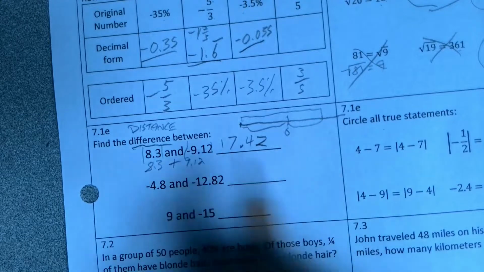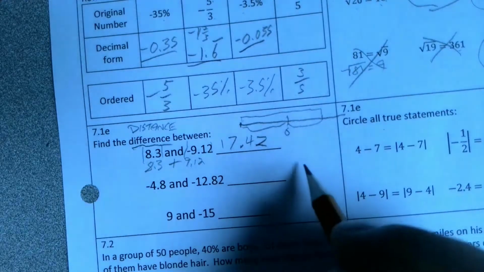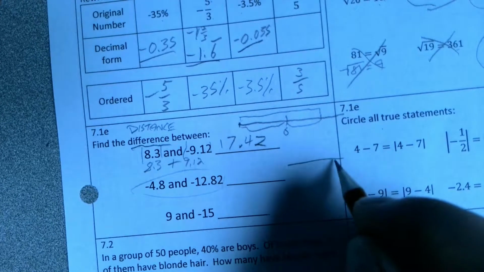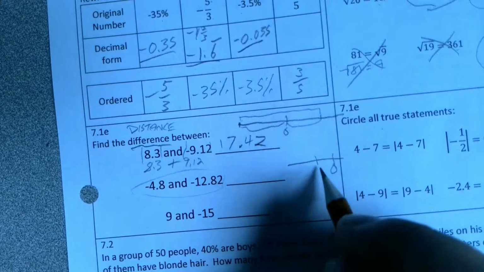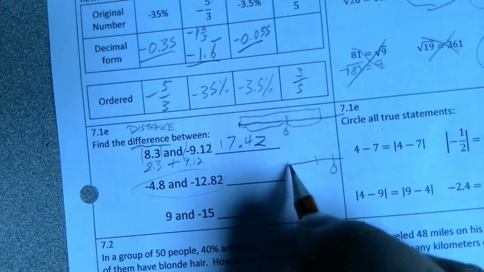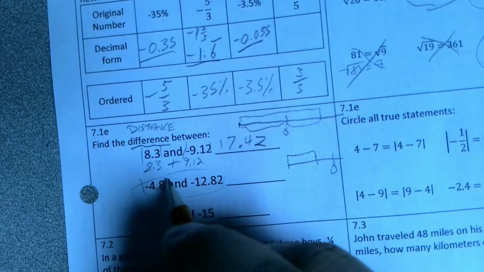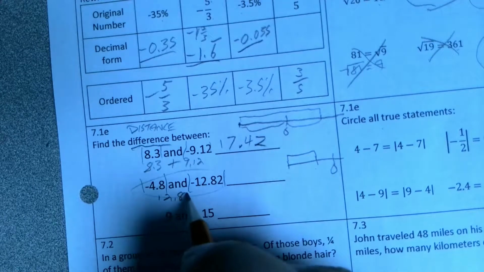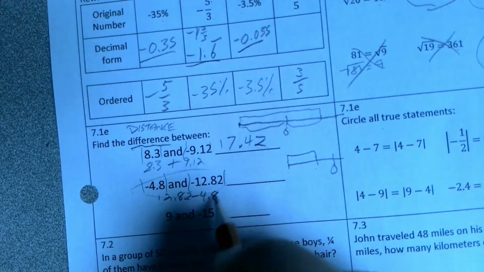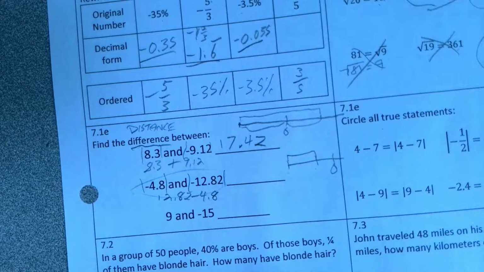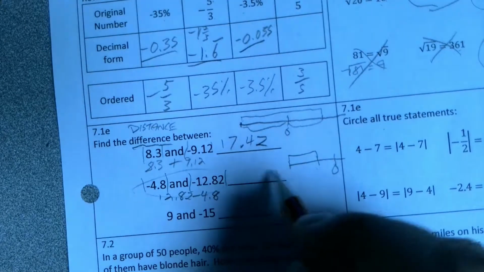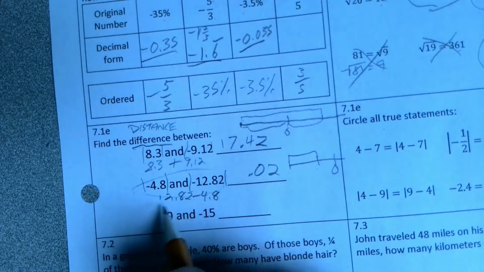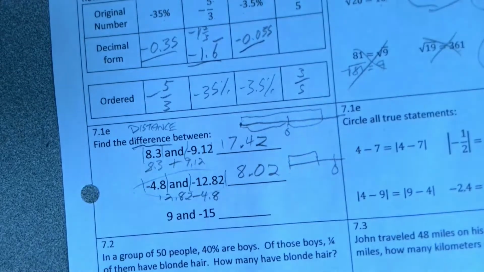17.42. All right, here the two numbers are both on the negative side. So here's a number line. Here's 0, here's negative 4, here's negative 12. How far apart are they? You're going to take their absolute values and you're going to subtract them. Basically, you're just going to go 12.82 minus 4.8. And you could type this into a calculator. I'm going to go ahead and just work it out. That's going to be 0, and then you're going to have 12 minus 4 is going to be 8.